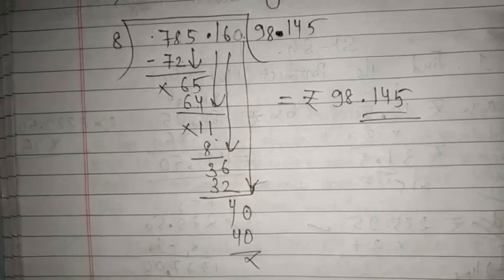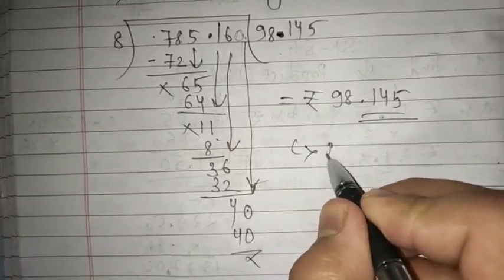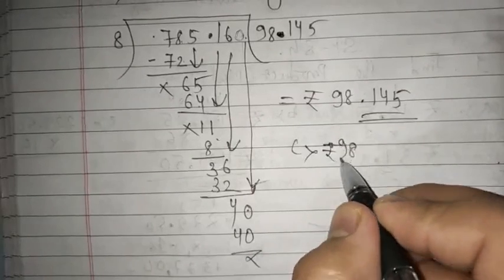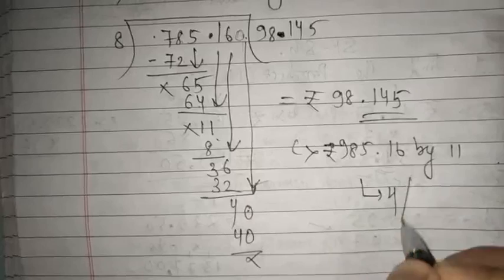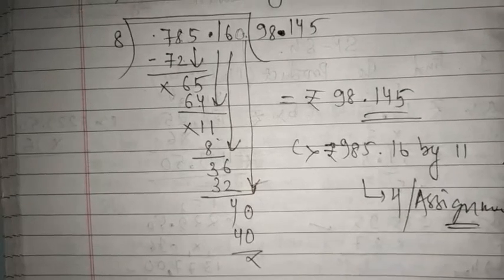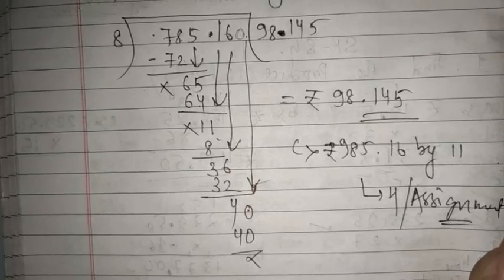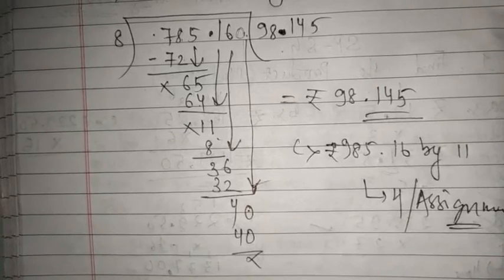Okay. So part C is left out from question number 2: rupees 985.16 divided by 11 will be a home assignment. So this will be practice work for your upcoming examination. So do it. Till then, you practice a lot.